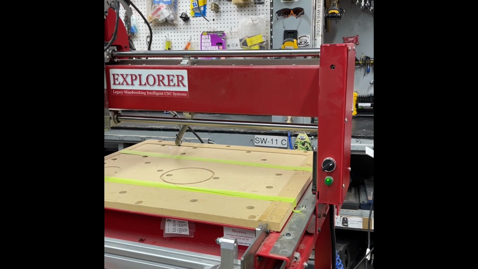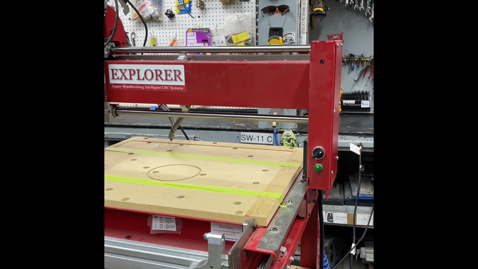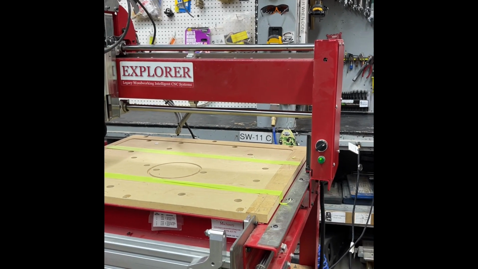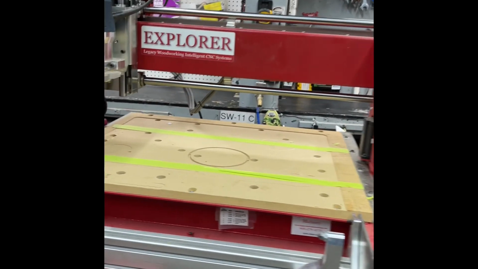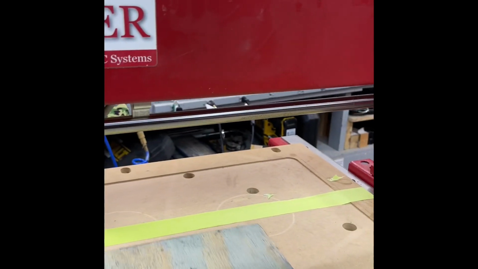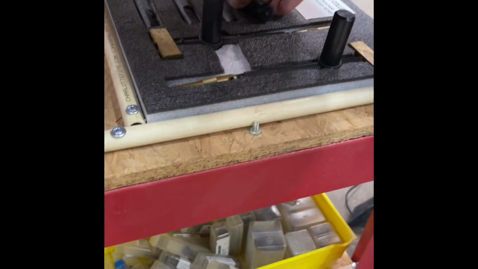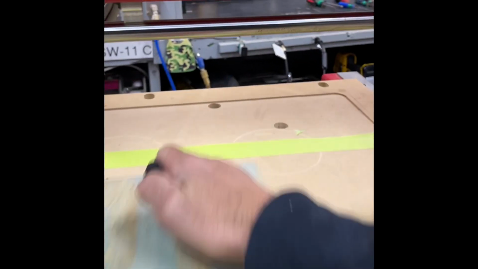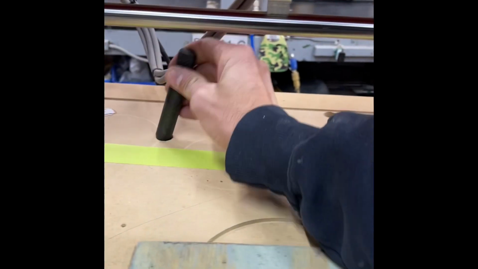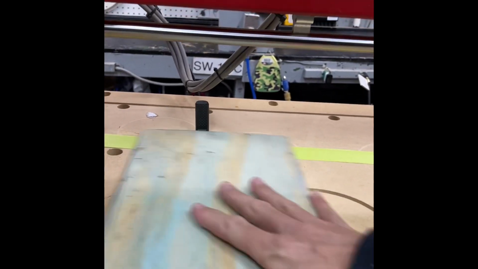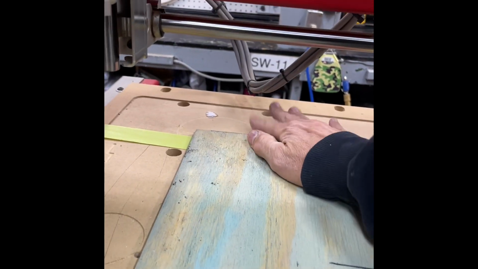There are multiple ways to attach your workpiece to the machine. I got some painter's tape on there. What's up with that? I could use these clamps. These go into the machine bed. Oops.